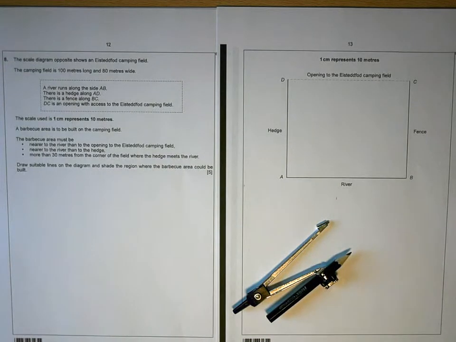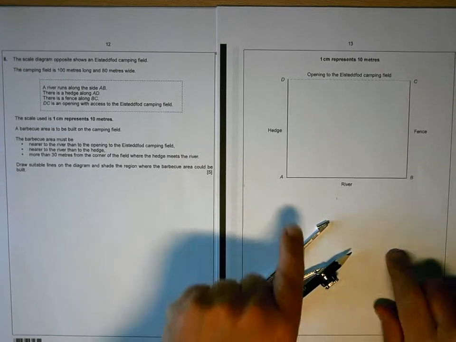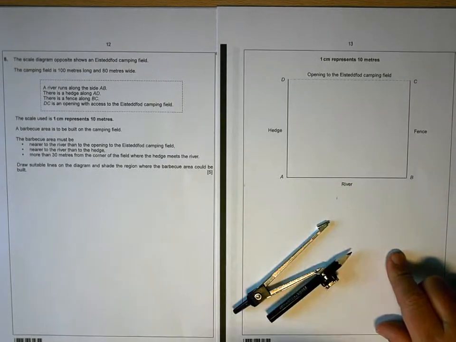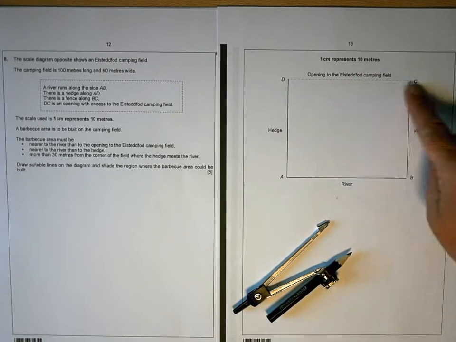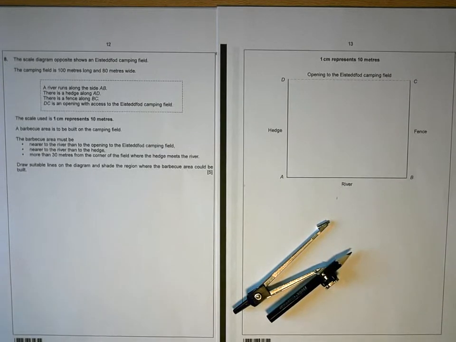The scale diagram opposite shows an Eisteddfod camping field. The camping field is 100 metres long and 80 metres wide. A river runs along the side AB, so there's AB, there's the river. So we've got a river running along there. There's a hedge along AD, and there's a fence along BC. DC is an opening with access to the Eisteddfod camping field, so there's no restriction along that top line of the rectangle there. Scale used is 1 centimetre represents 10 metres.